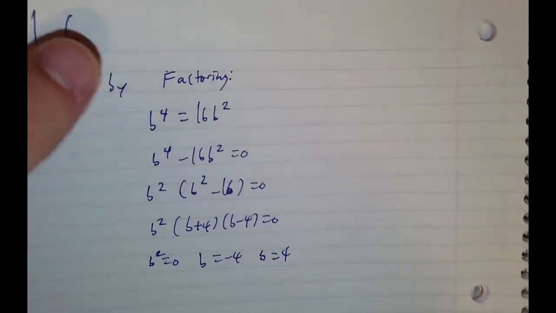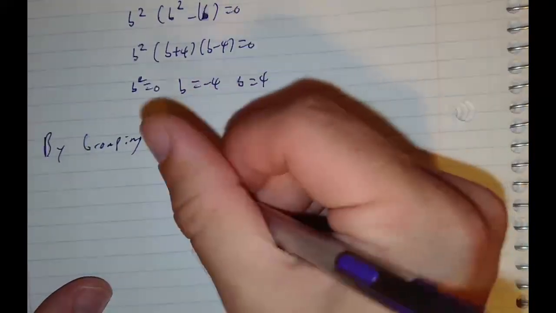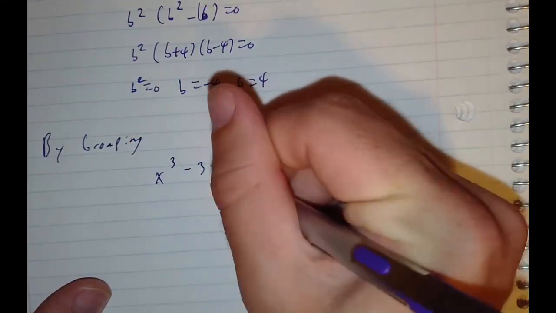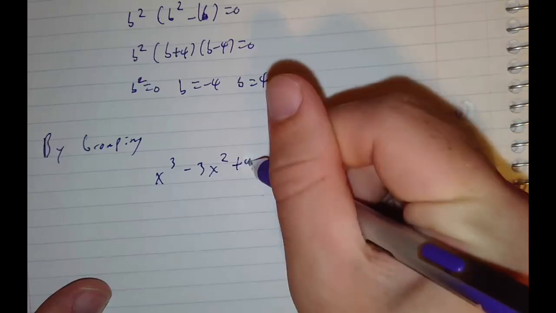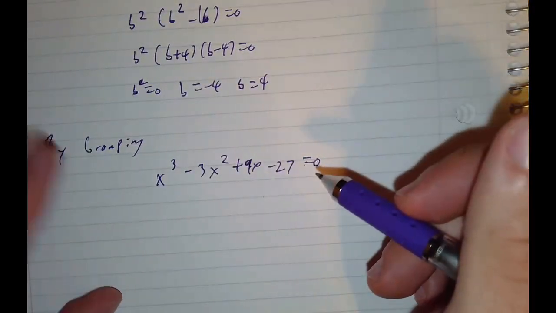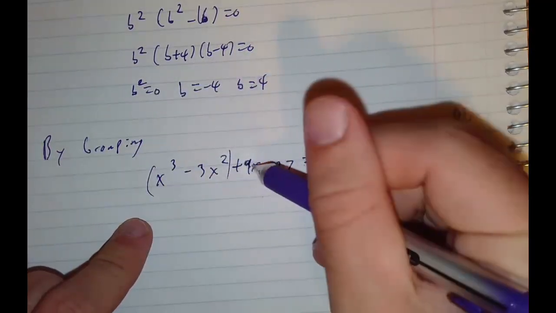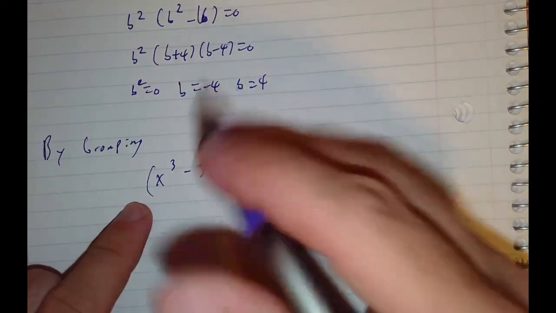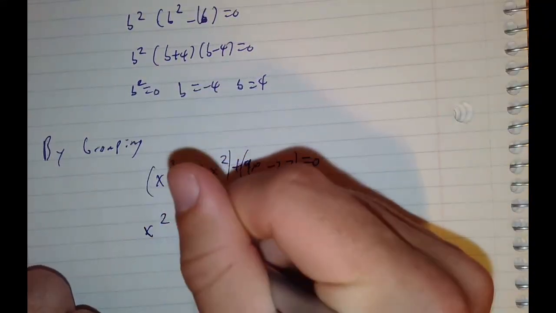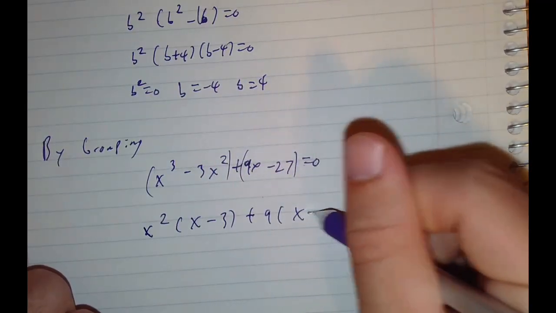Okay, factor by grouping. So this was in the last delta if you didn't get to it. You want to look for this when you're given 4 terms: x to the third minus 3x squared plus 9x minus 27 equals 0. The goal here is to take out the greatest common factor of the groups. So we have a group here, we have a group here, and we will take out here an x squared times x minus 3 plus 9 times x minus 3.